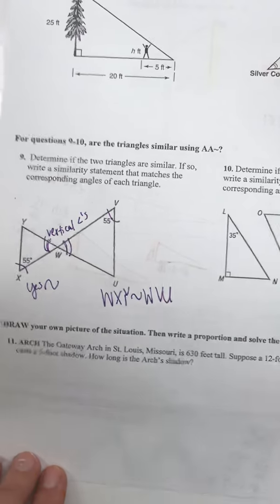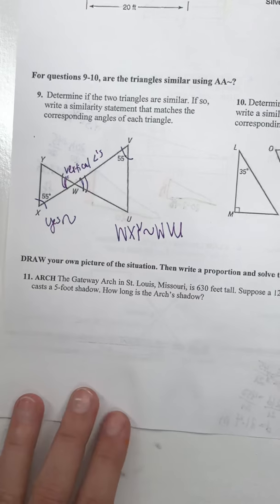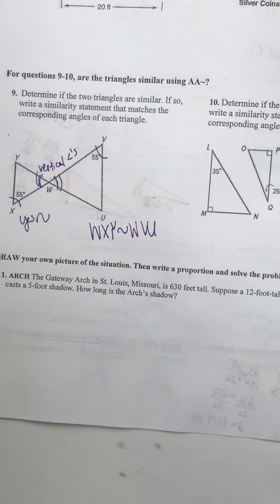In question number 11, it says draw your own picture of the situation. So I'll draw the picture and then you guys can solve it. It says the Gateway Arch in St. Louis, Missouri is 630 feet tall. Suppose a 12-foot pole that is near the arch casts a 5-foot shadow. How long is the arch's shadow?